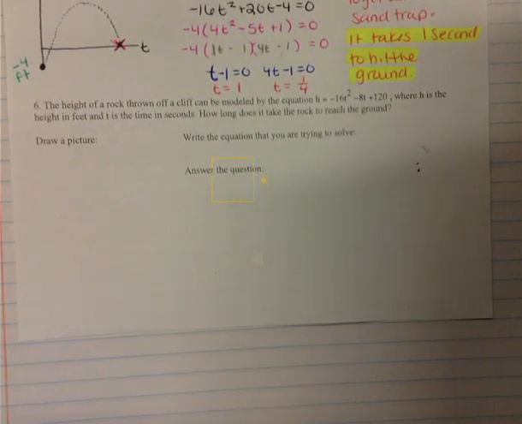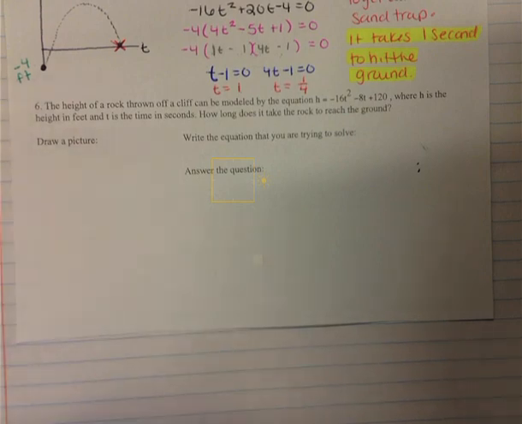All right, this last one, it says the height of a rock thrown off a cliff can be modeled by the equation h equals -16t squared minus 8t plus 120, where h is the height in feet and t is time in seconds. How long does it take the rock to reach the ground? So again, this time it is hitting the ground.